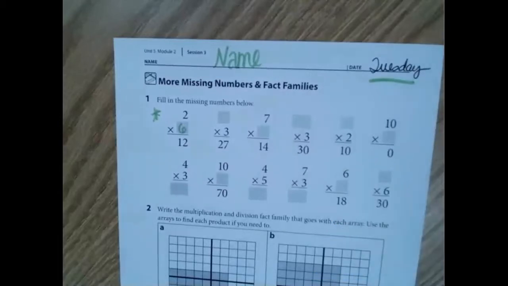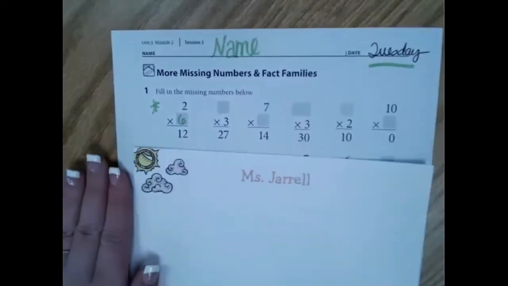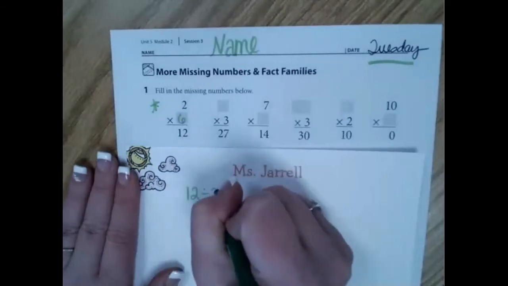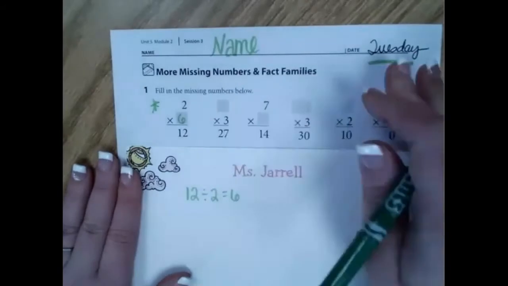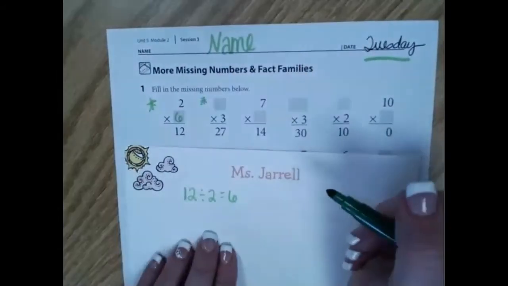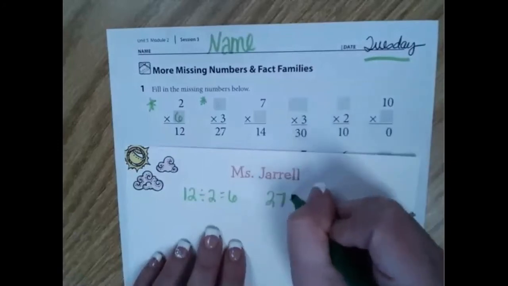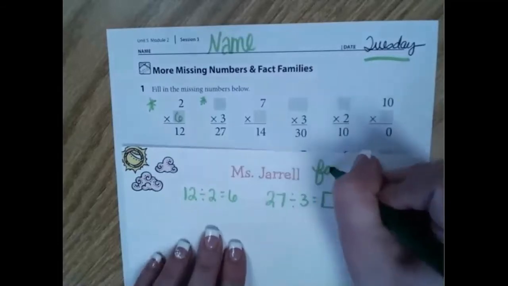The missing number was 6. I thought about that as 12 divided by 2 equals 6. Let's look at the next one. Here we go. Something times 3 is 27, which is the same as 27 divided by 3 equals something. We're using what we know about fact families.